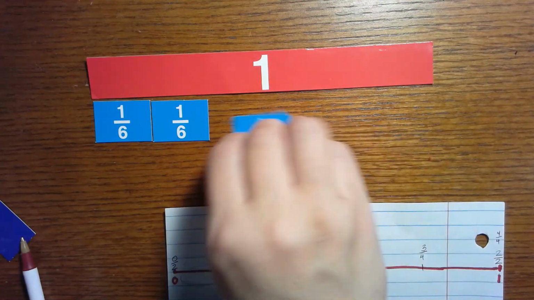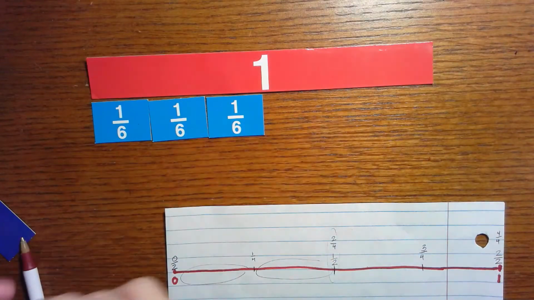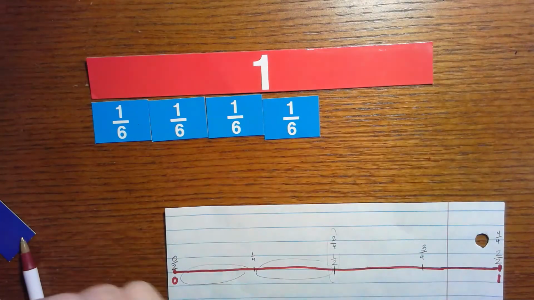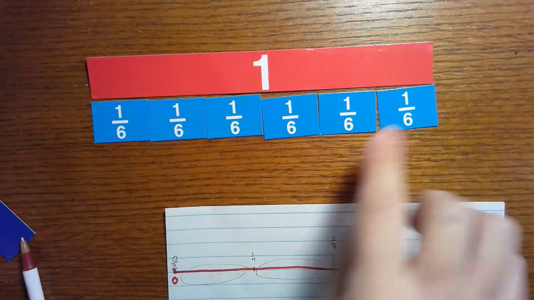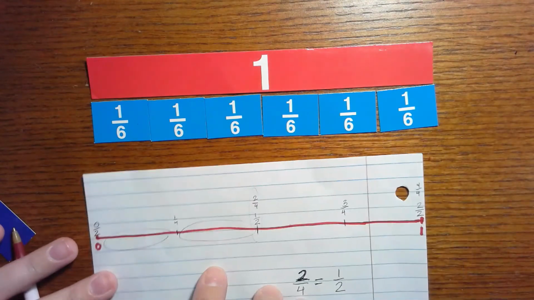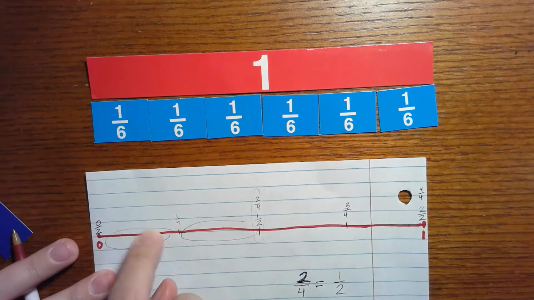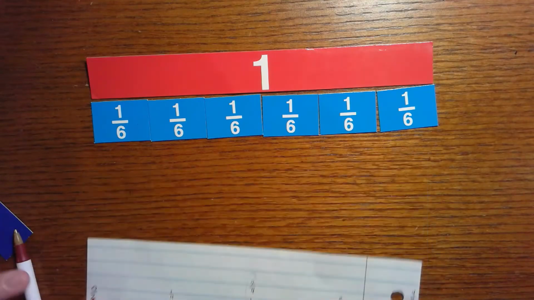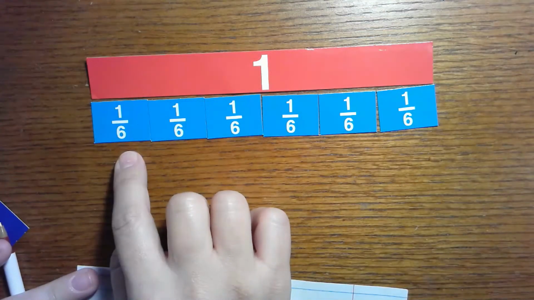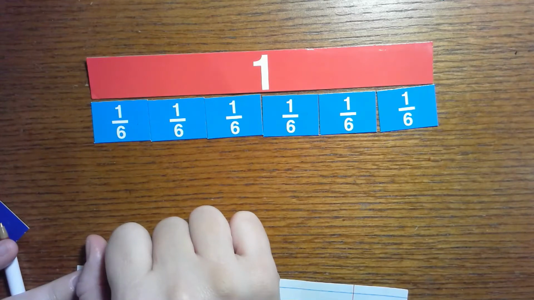So I have 3/6, 4/6, 5/6, and 6/6. On a number line, it would look like 5 tick marks, but 6 jumps. Jump 1, jump 2, jump 3, jump 4, jump 5, jump 6. So 6/6 is one whole.